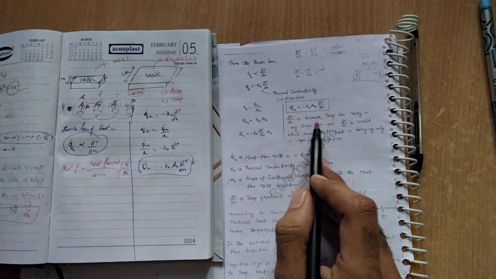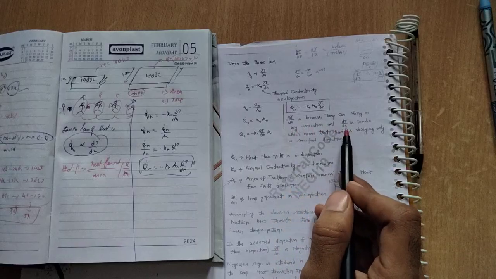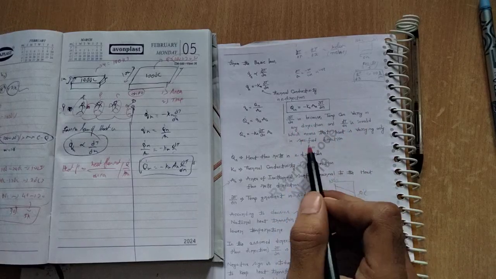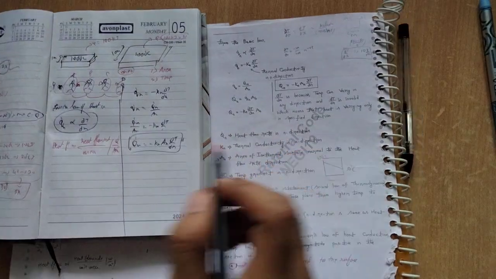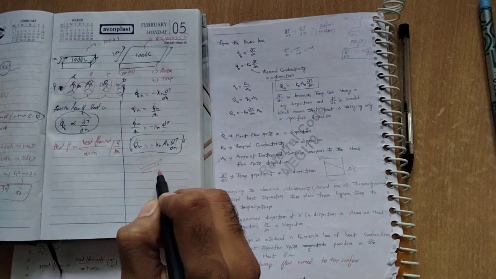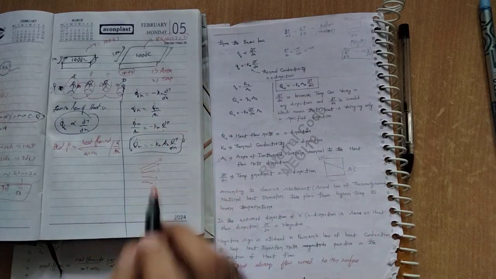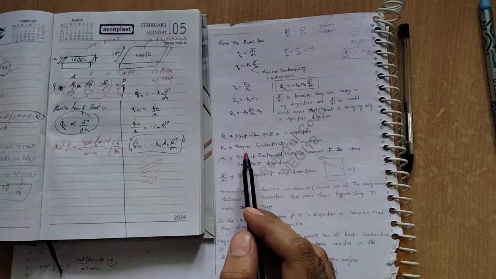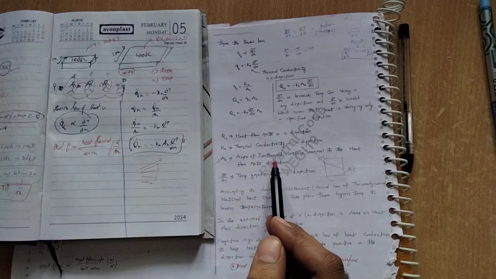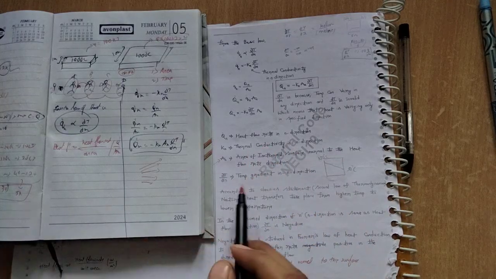Dou T by dou n is used because temperature can vary in any direction. It means that heat is varying only in a specific direction, so it also depends on the direction. As the direction changes, the line also changes, so direction is the most important thing we want to see. Q dot is the heat flow rate in the n direction, K is the thermal conductivity in the n direction, A is the area of the isothermal surface normal to the heat flow, and dou T by dou n is the gradient in the n direction.